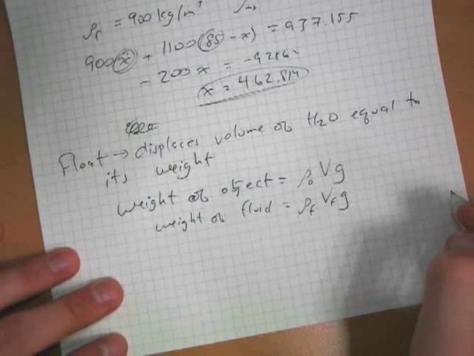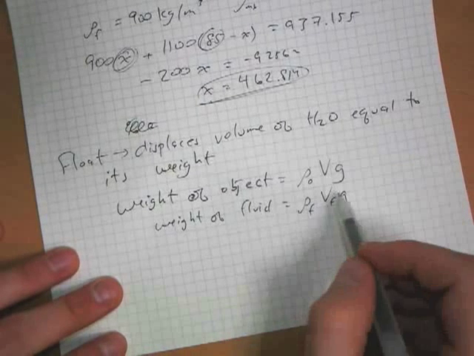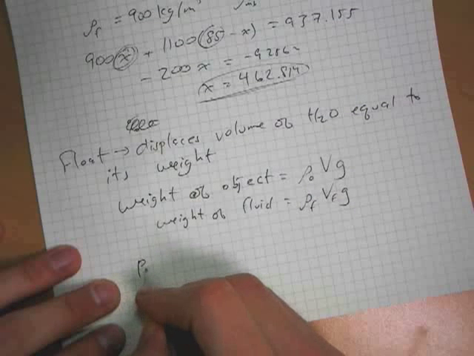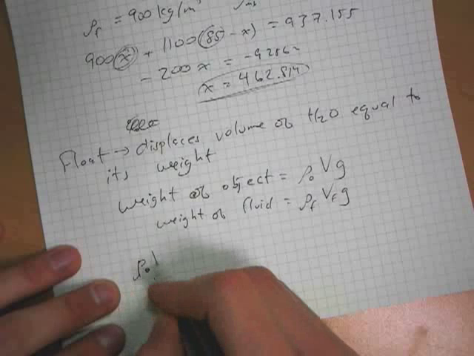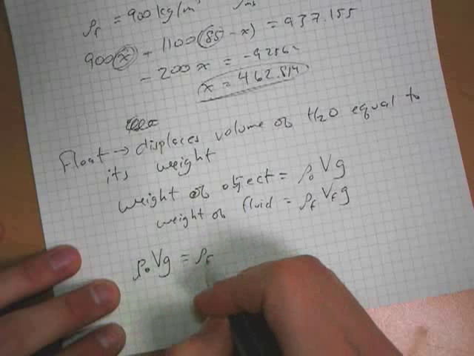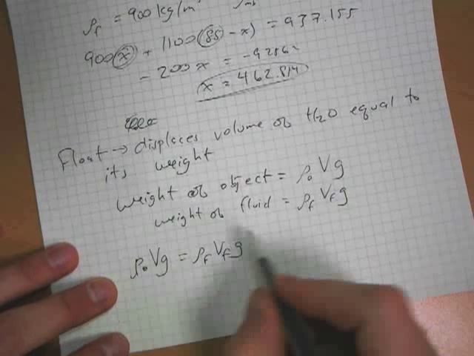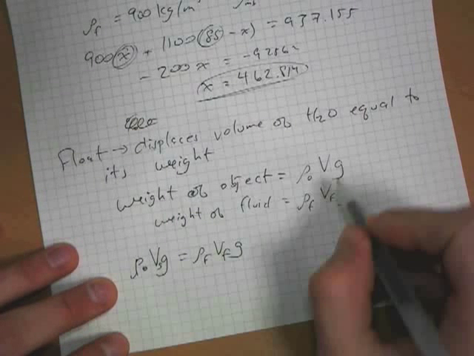So the weight of the displaced fluid is equal to the weight of the object. If they float, you can always set these two equal to each other, where the volume of the fluid is the volume submerged of the object.